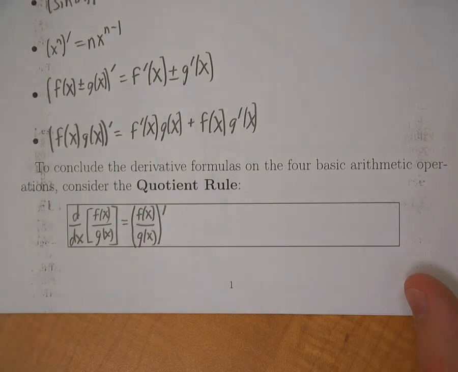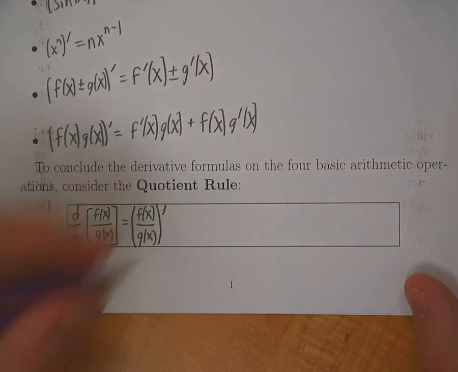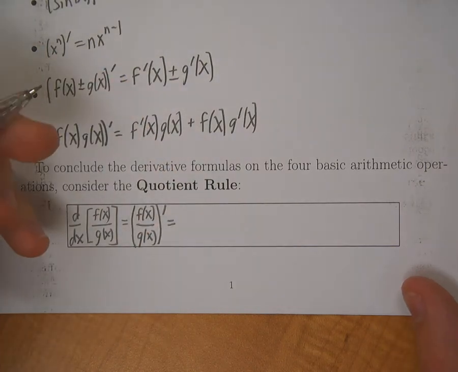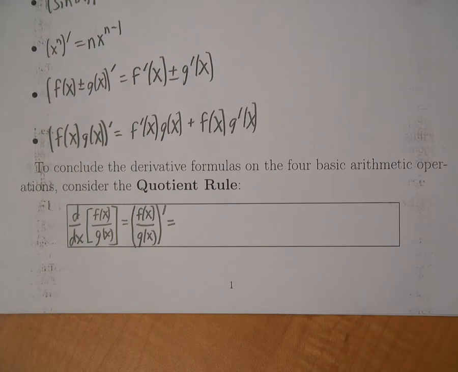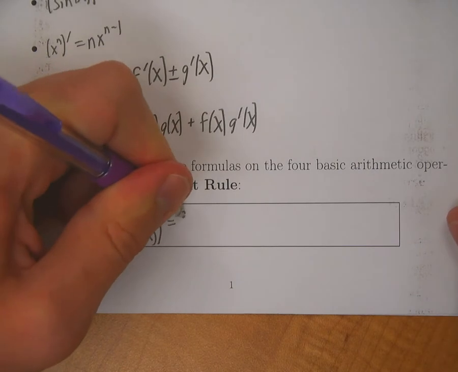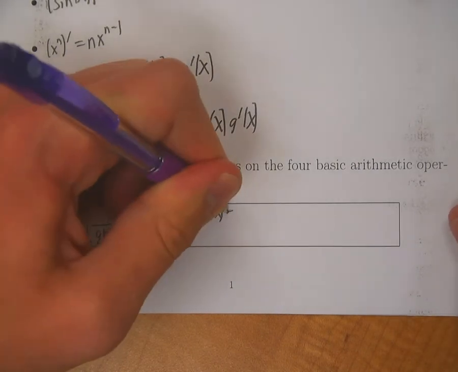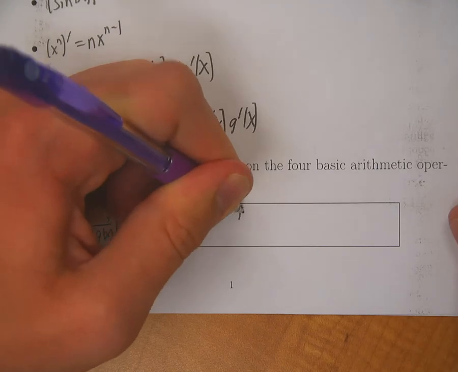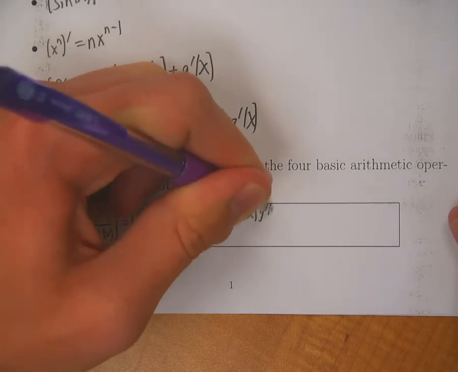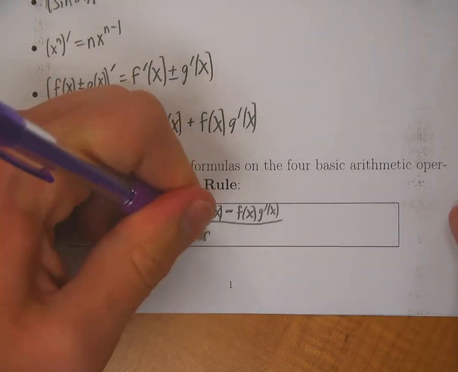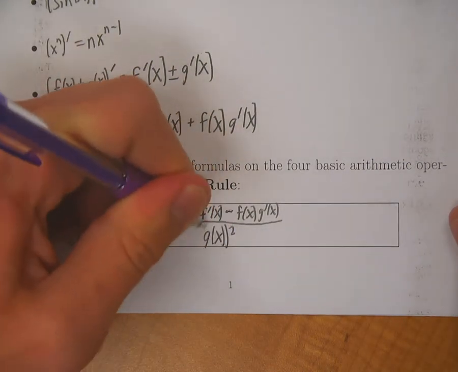It's going to equal this rather disgusting formula at first, but once you look at it, it makes a little more sense. We have g of x times f prime of x minus f of x times g prime of x, all divided by g of x quantity squared.